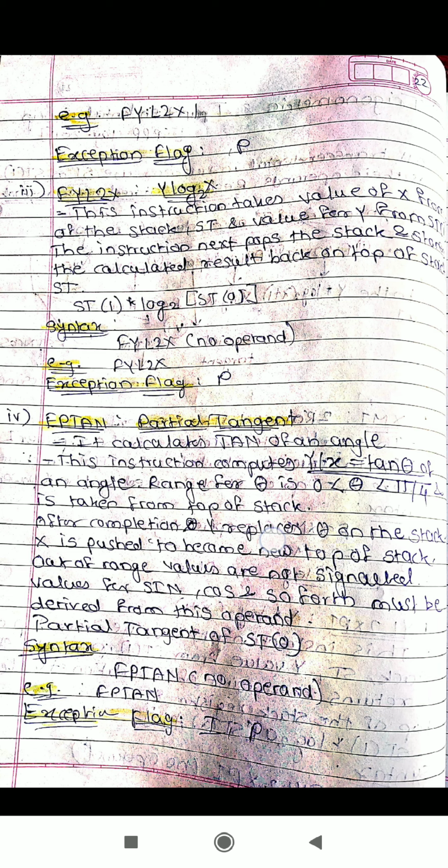After completion, y replaces theta on the stack. Again, y replaces theta on the stack and x is pushed to become the new top of the stack.